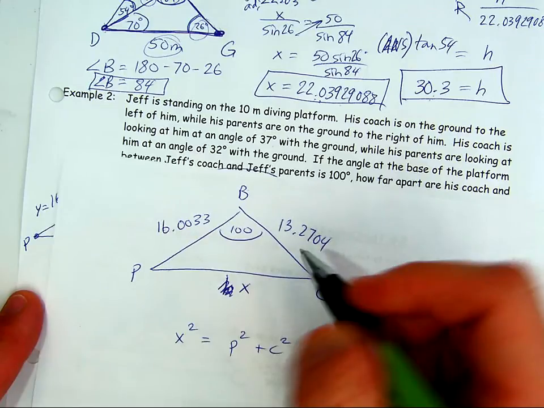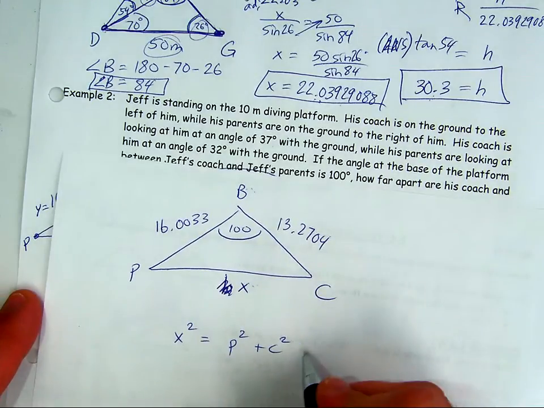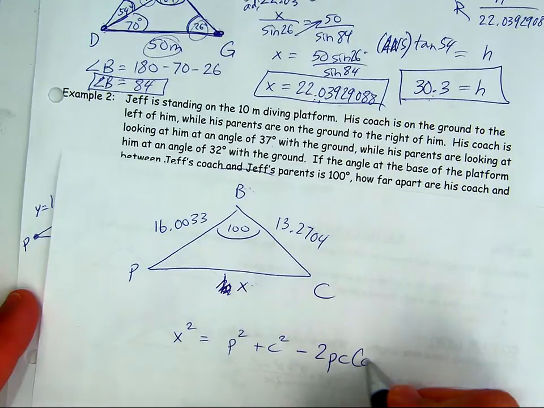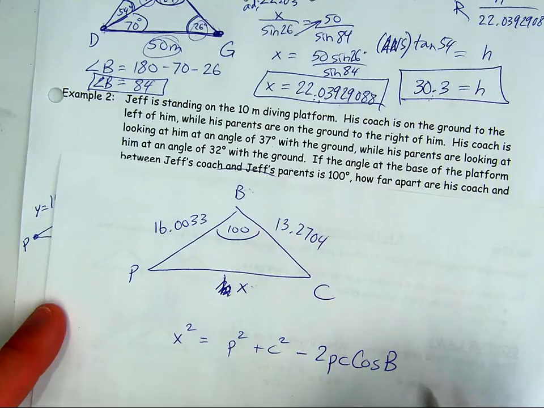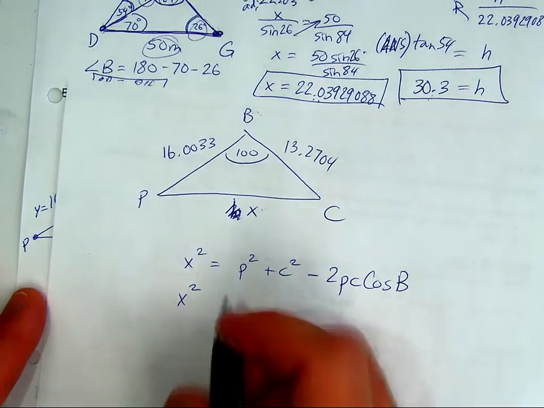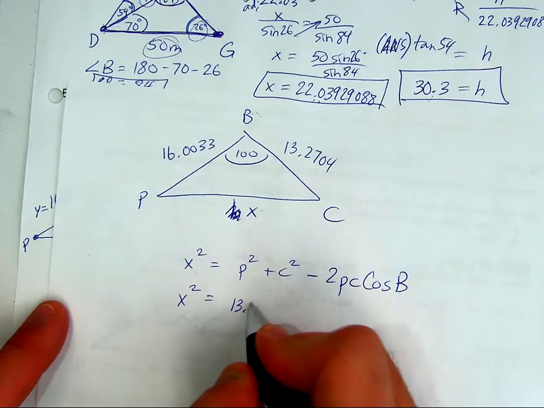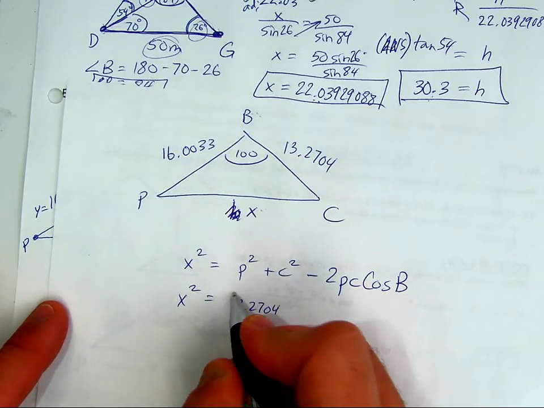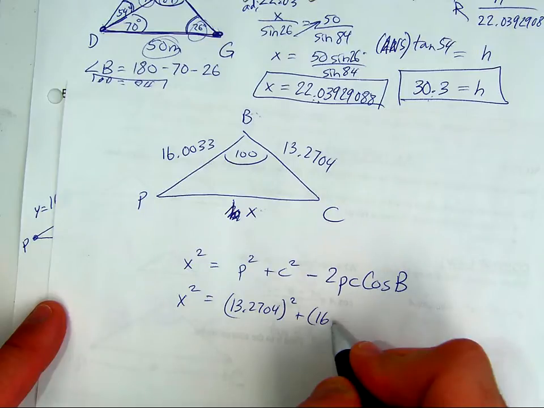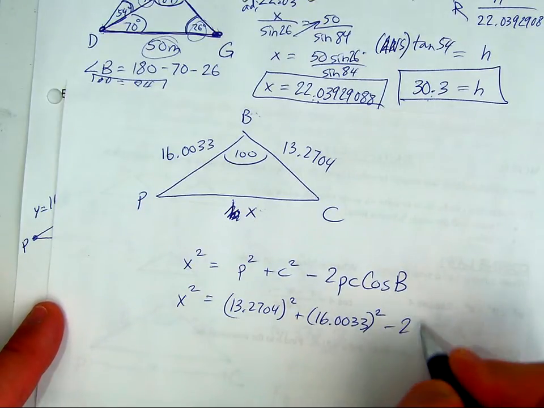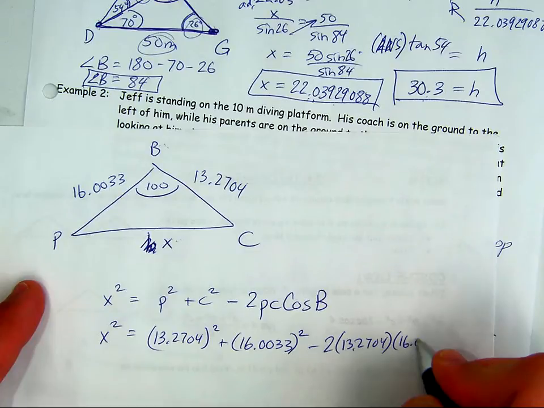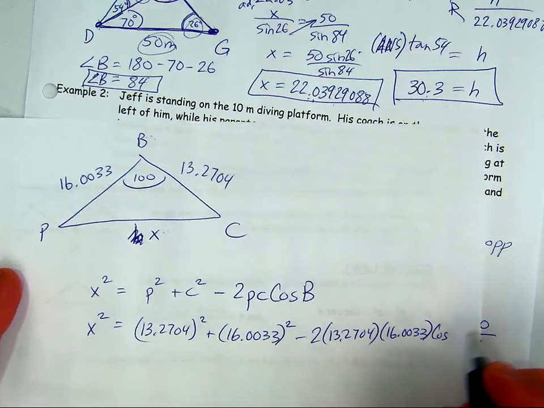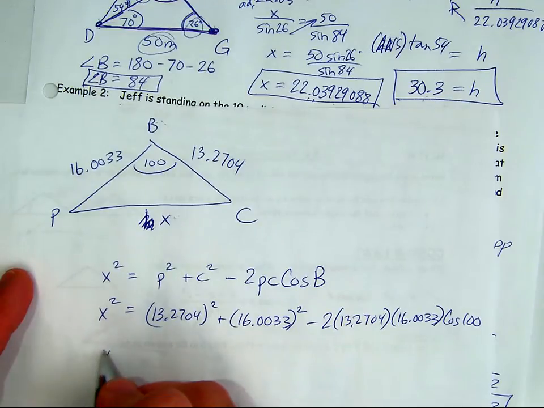But just understand that B is the opposite of X. Minus 2pc times the cos of big B, right? X is little b. So plugging in the numbers here, I'm going to have X squared is equal to little p, which is 13.2704, all squared, plus little c, which is 16.0033, all squared, minus 2 times p, which is 13.2704, times c, which is 16.0033, times the cos of B, which is 100. And I do that slowly but surely.